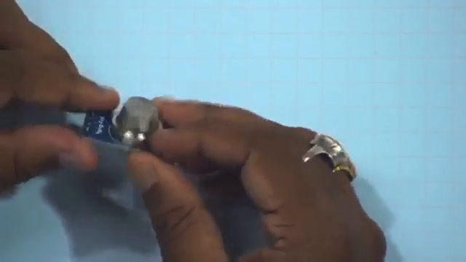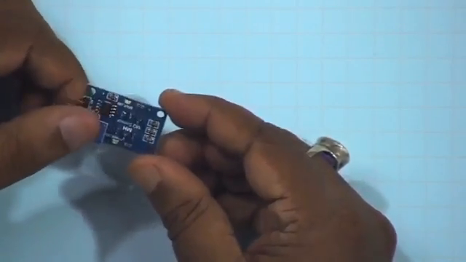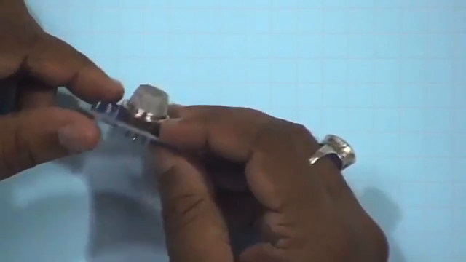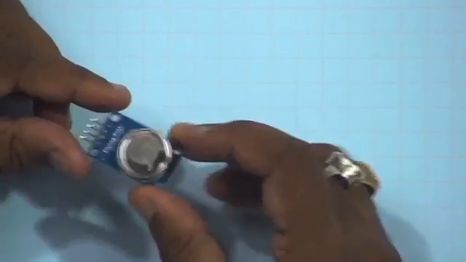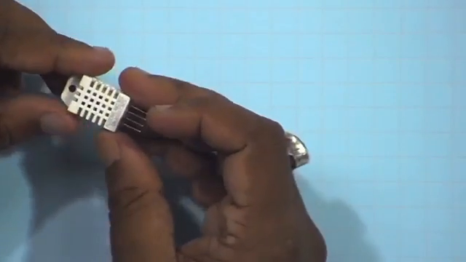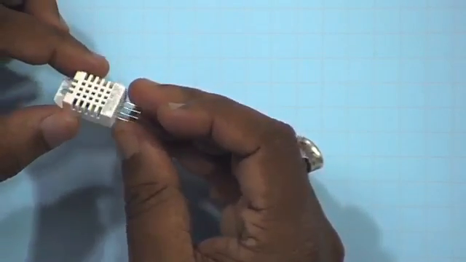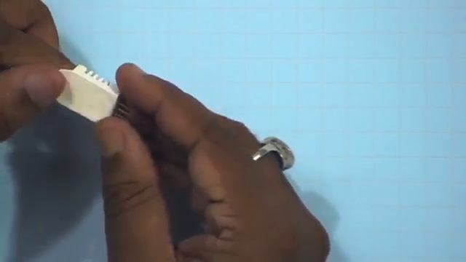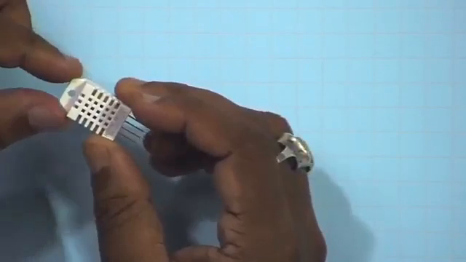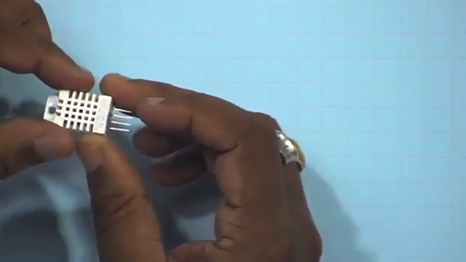This sensor can help in detecting smoke. And finally, I would like to show you another sensor, which is the temperature and humidity sensor. This particular sensor measures both of these together.